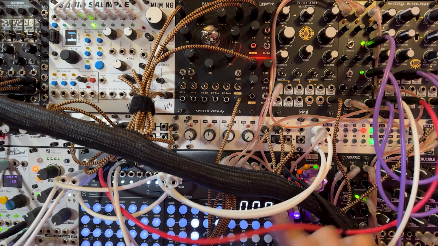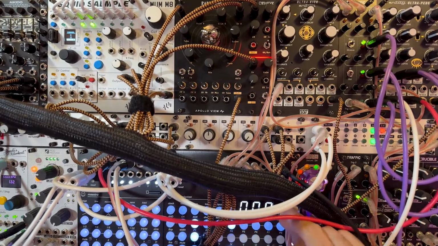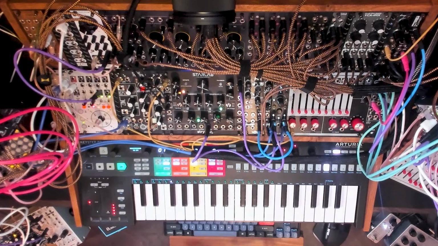Let's get some cymbals going. I think I'm feeling some cymbals. Oh, maybe without the delay. Let's not get a clear cymbal sound. Let's get something a little weird that's still percussive and has that decay.